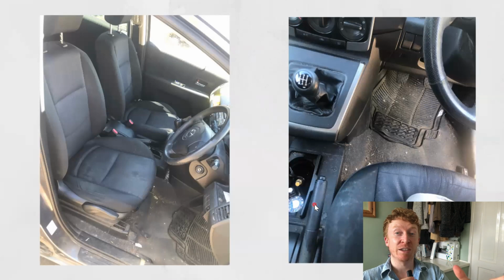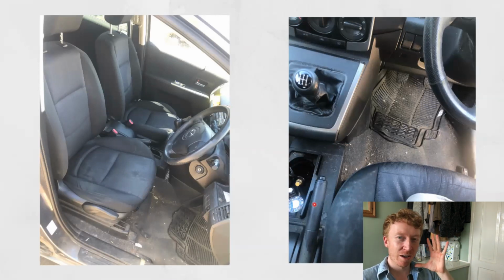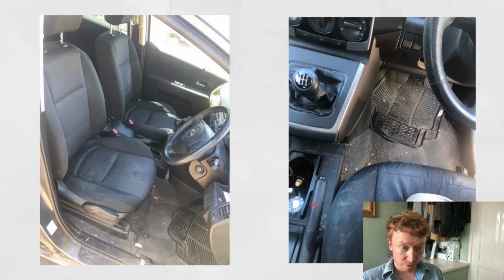Down here we have the handbrake, like that. So if you want to keep the car in one place, instead of using the foot brake, you can use the handbrake, like this. So the handbrake is used to secure the car in one place. Pull the handbrake and the car will not move. So we have the gear stick and the handbrake here.